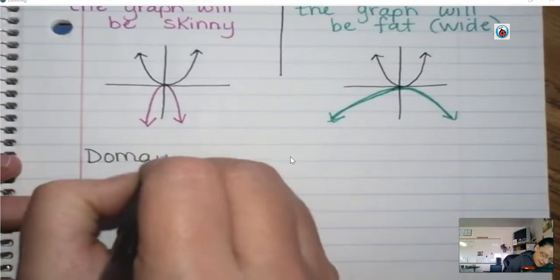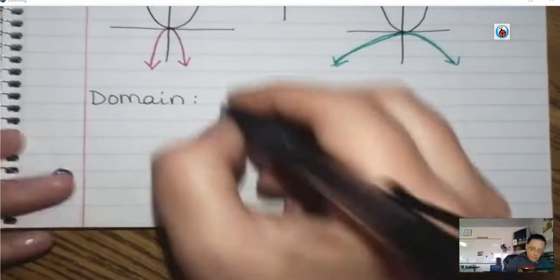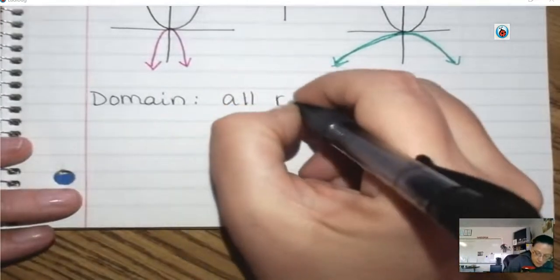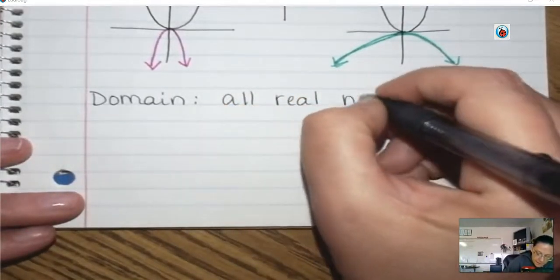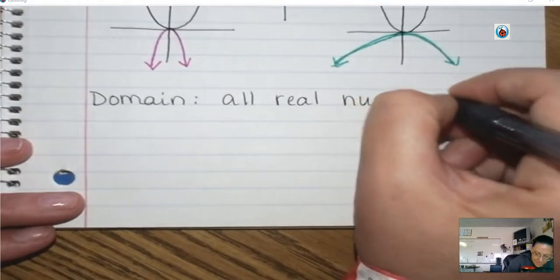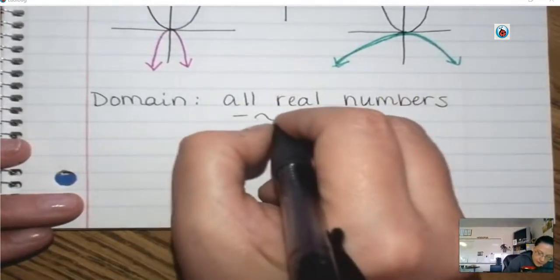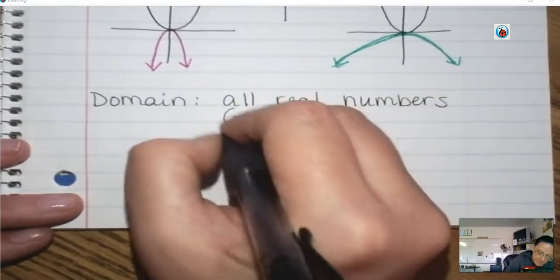Then the domain and the range for these types of graphs. Domain will still be all real numbers, because you can plug in anything. Or you can do negative infinity to positive infinity.